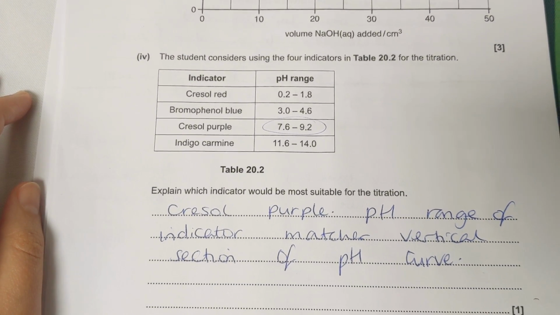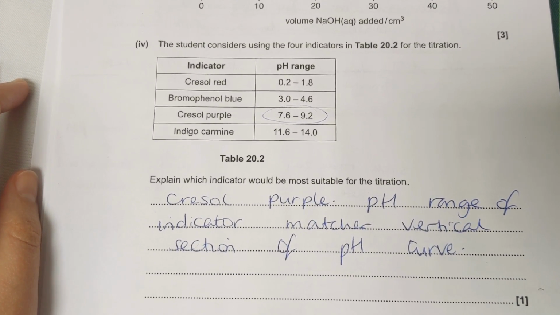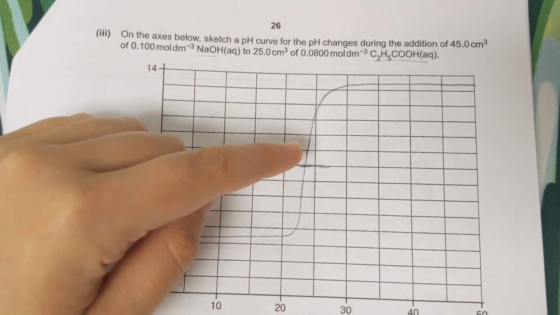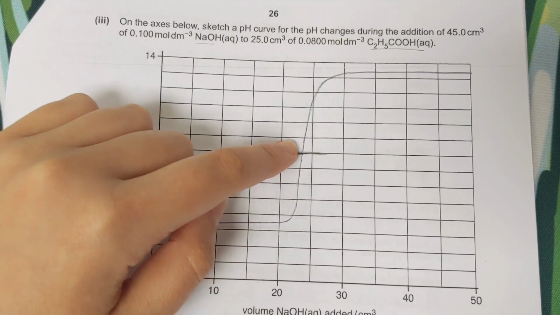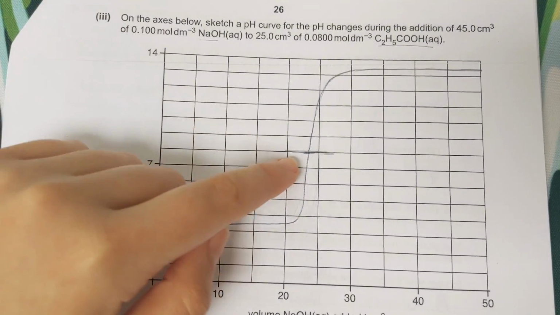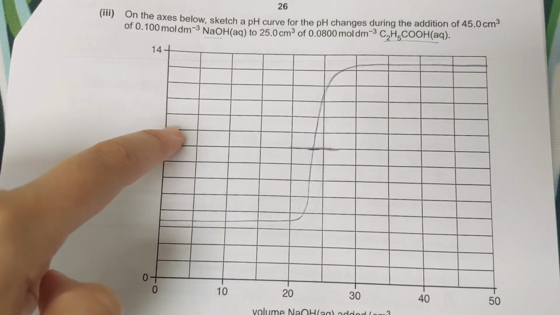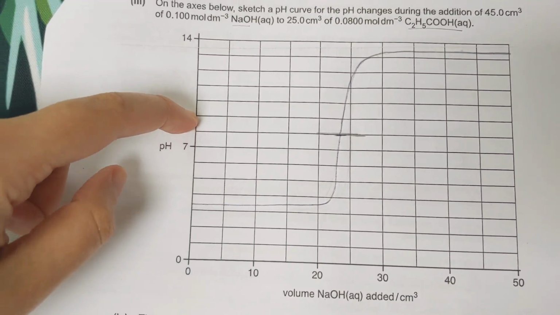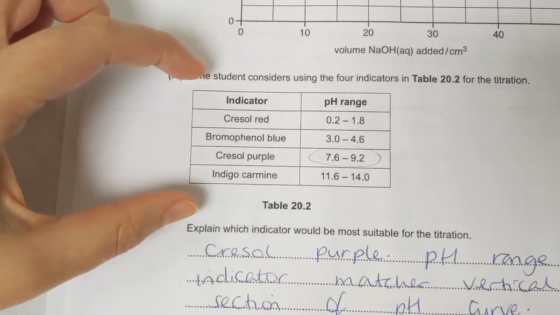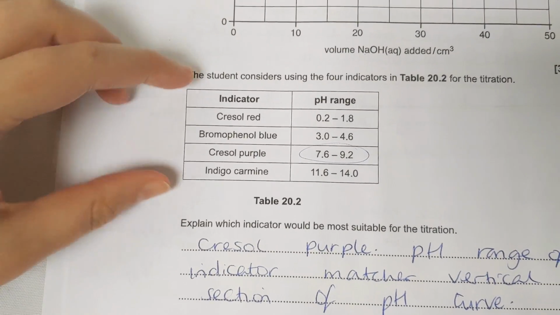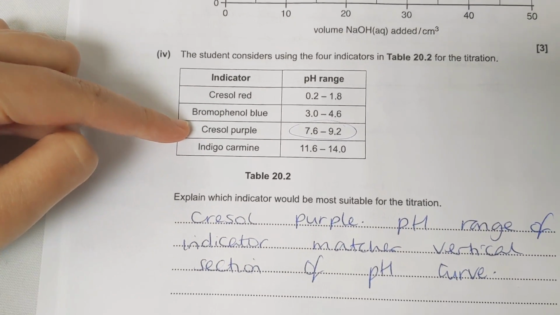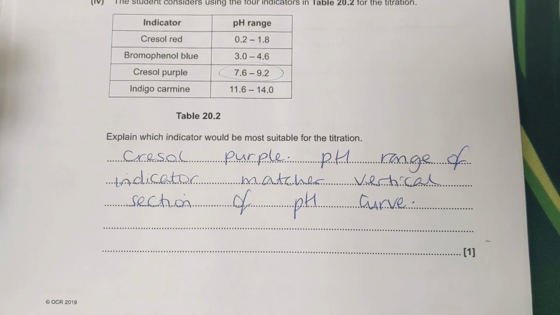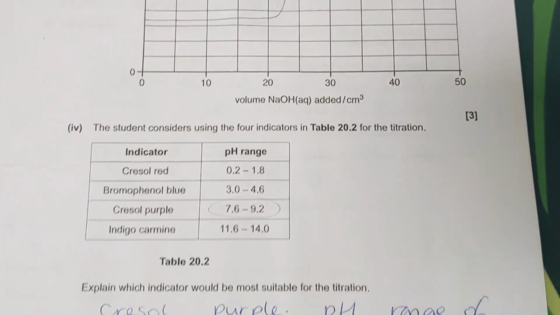Next it says the student considers using 4 indicators for the titration, and we have to pick which would be the most suitable. To do that, we want to look at where our equivalence point is, the middle of this vertical line, so around here-ish. That's about pH 9, 8.5, 9-ish. And we want an indicator with a pH range that falls within that. So Cresol purple is the best one, because the pH range of the indicator matches the vertical section of the pH curve.